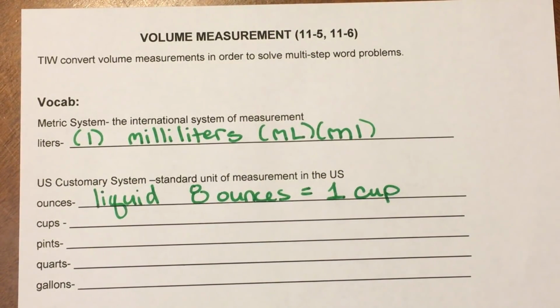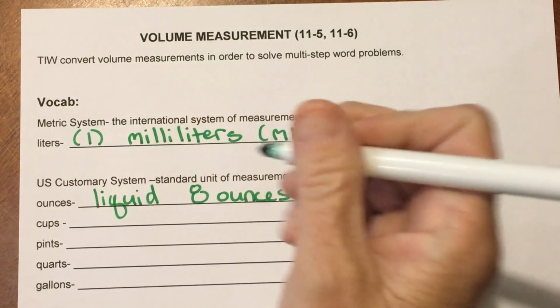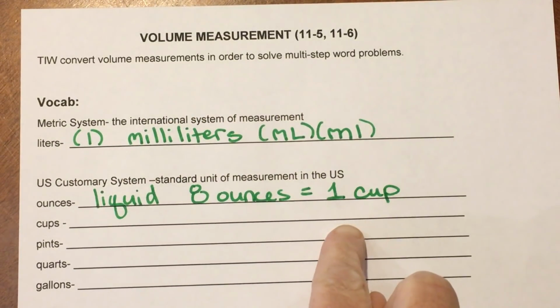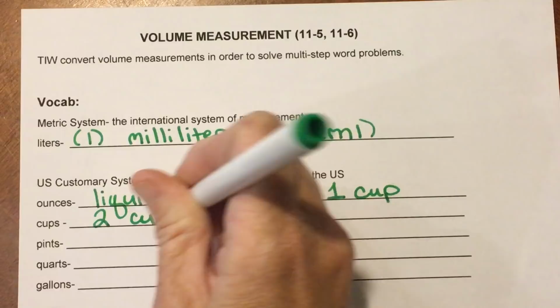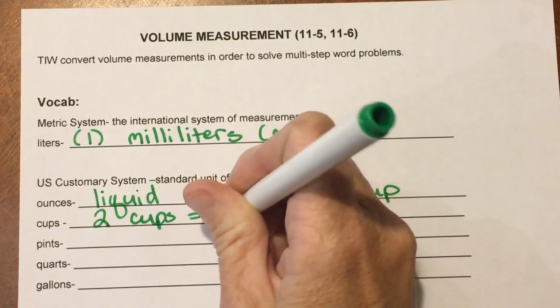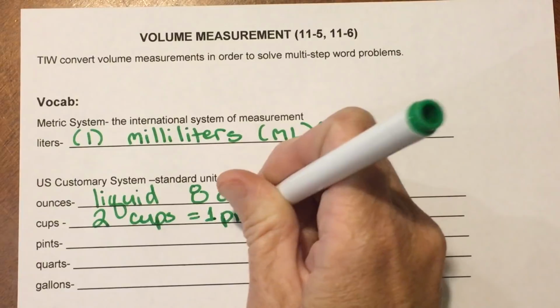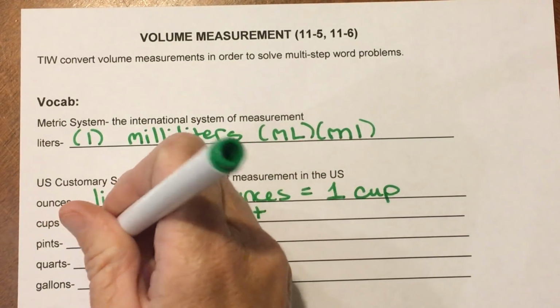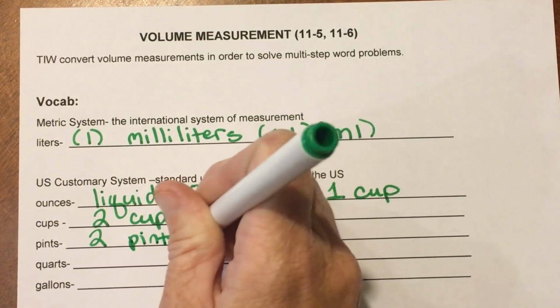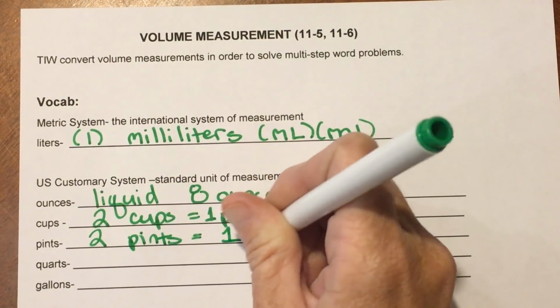Then we have cups. So cups would be, okay, what you might pour into something. So a cup, okay, so we already have 8 ounces equals 1 cup. Well, what you know about cups is 2 cups equals a pint, 1 pint. Okay. Pints are a little bit bigger of a measurement. What you need to know about pints are 2 pints equal 1 quart.